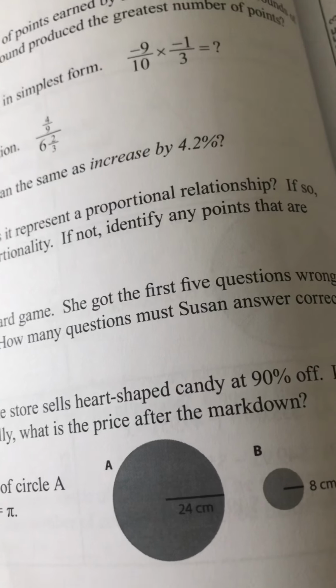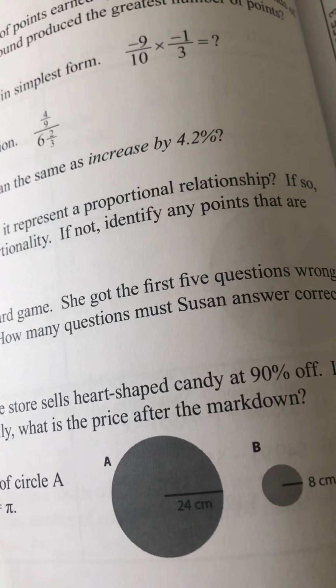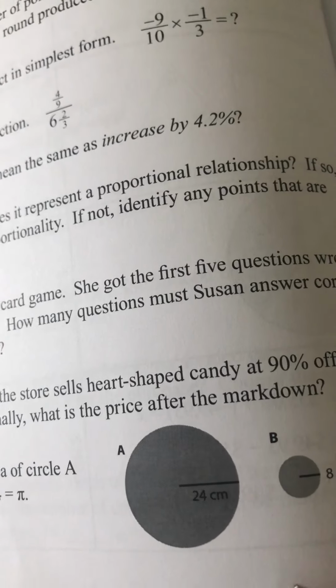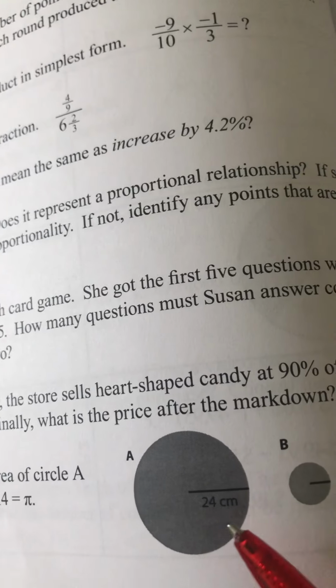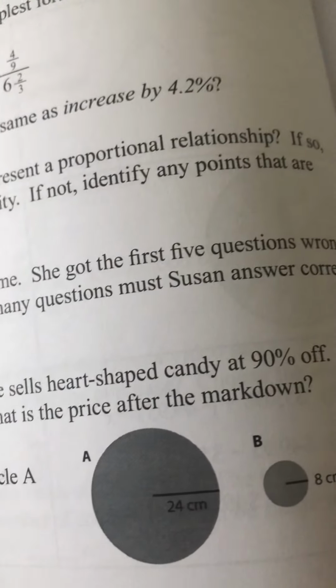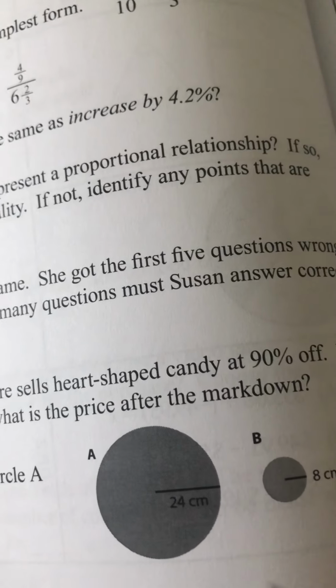So you have area equals, circle A, you have the circle and your radius is 24 centimeters. Circle B, your radius is 8 centimeters. It says find the combined area. So once you find the area for circle A and circle B, you have to add those together.